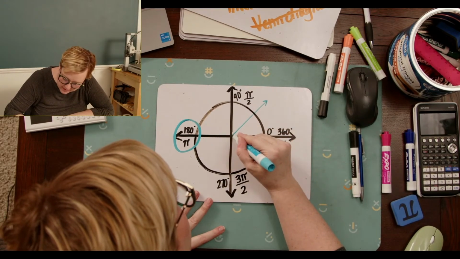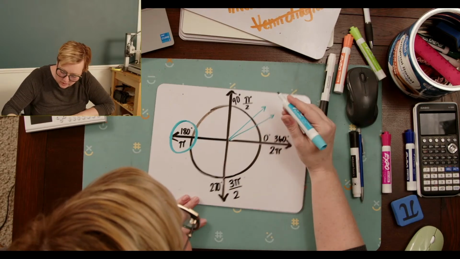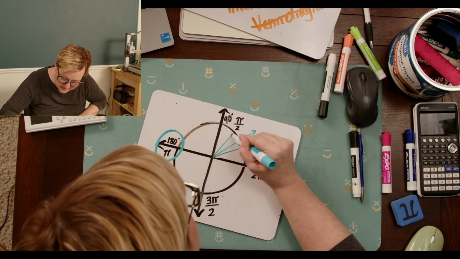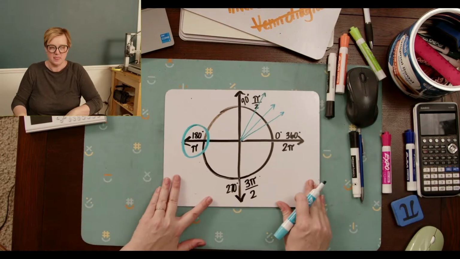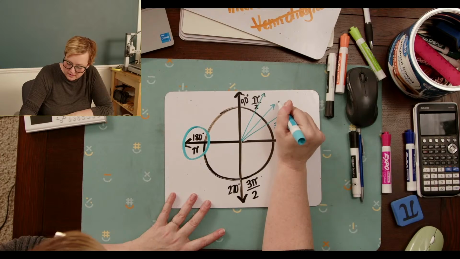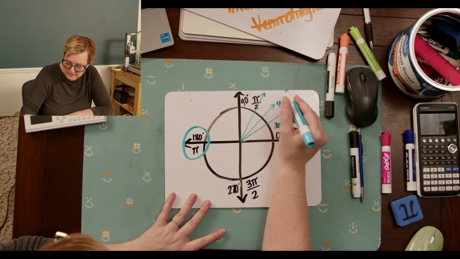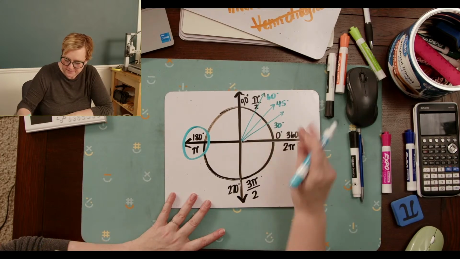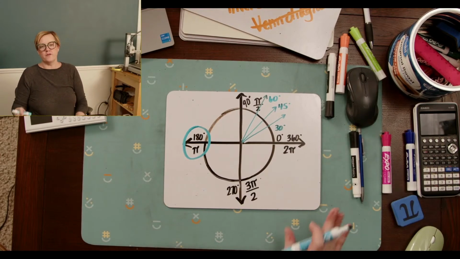That's basically what they do. So 30 degrees, 45 degrees, and 60 degrees. This is 30 degrees, this is 45 degrees, and this is 60 degrees. It's all fractions of pi.